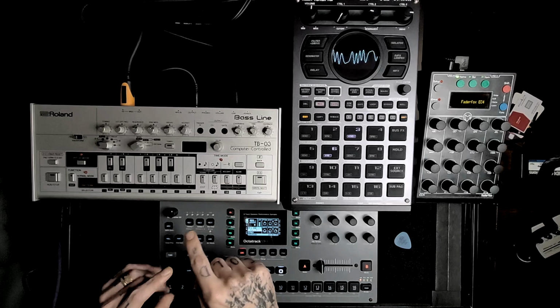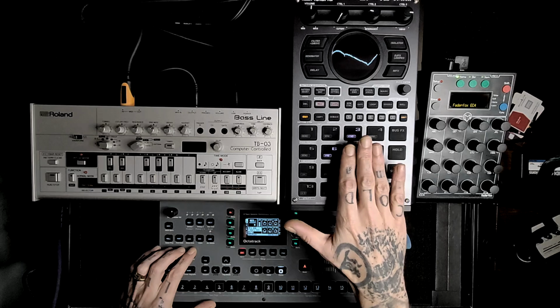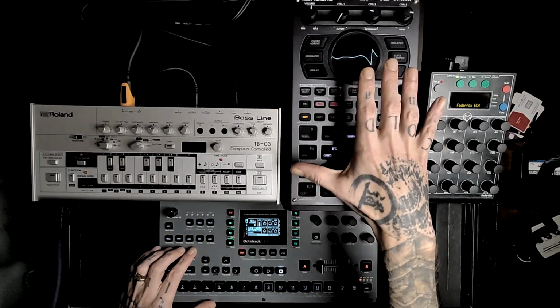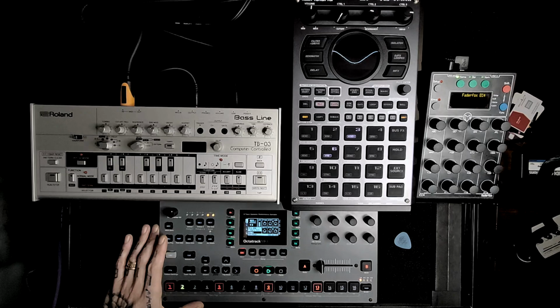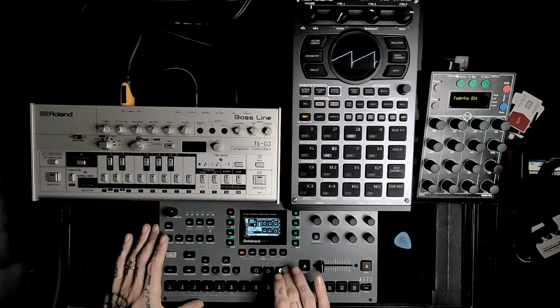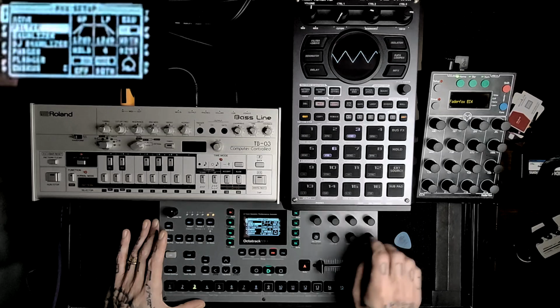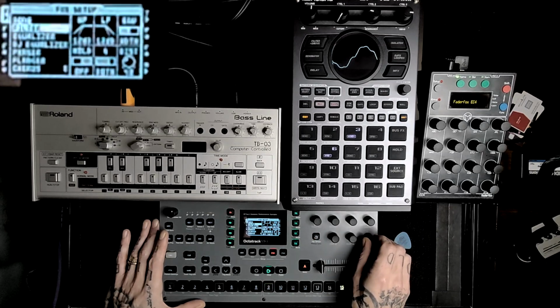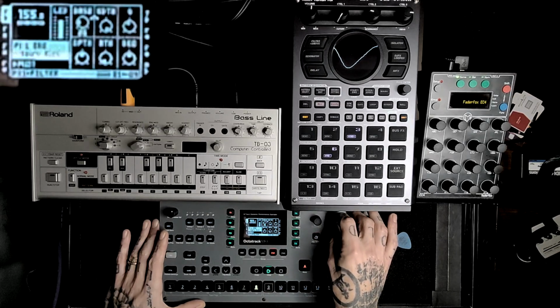This way, with the Q output, I can send audio through the SP, record the audio, and then treat it with the effects. So I have this kick here, which is dull, as you can hear. I can start to mangle with the effects in the Octatrack, of course, adding a little bit of distortion. A little bit of body.